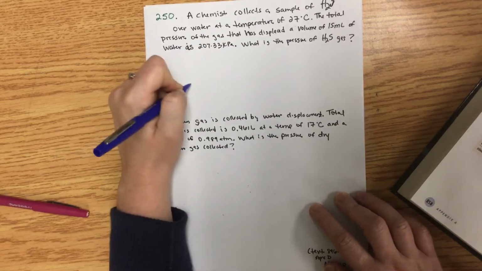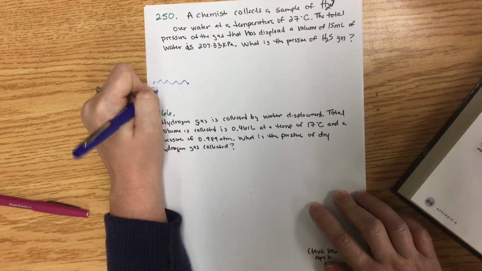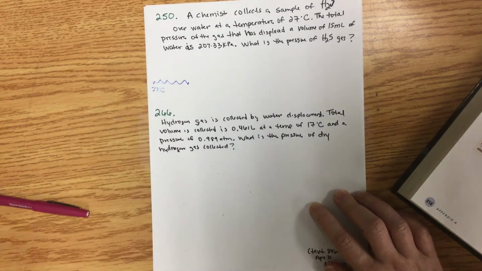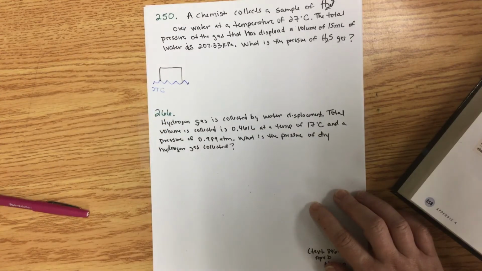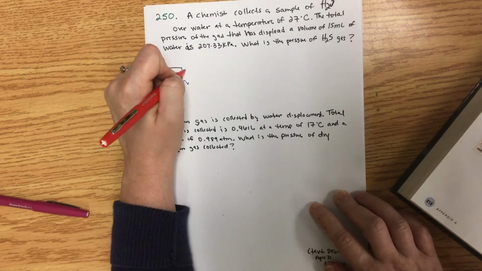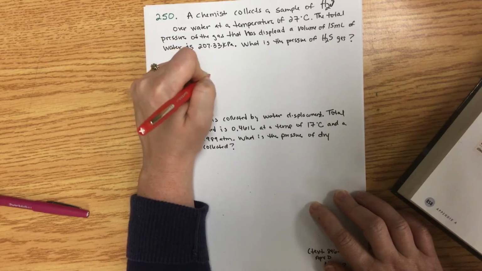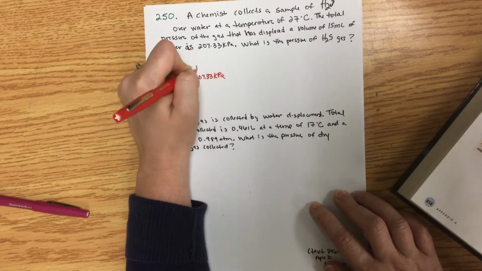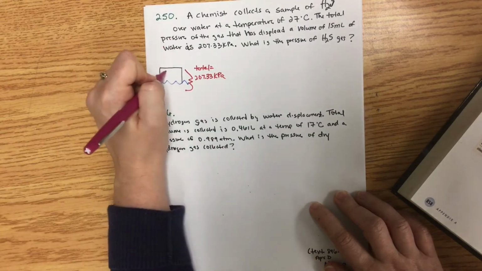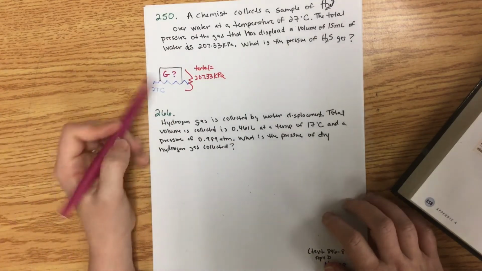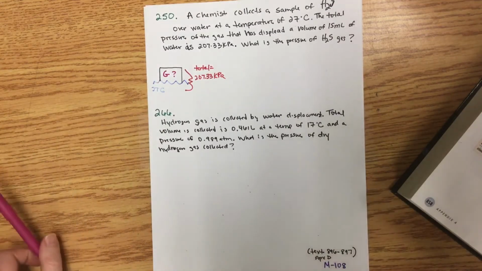I always draw a picture. So I know that I have water, and I know that the water temperature is 27 degrees Celsius. That's going to be important. And then I have my gas container above that. It tells me that the total pressure of the system is 207.33 kPa. That's my total pressure. And I want to know, what's the pressure of the gas inside? So I know that the water vapor pressure plus the gas pressure is going to equal 207.33 kPa.